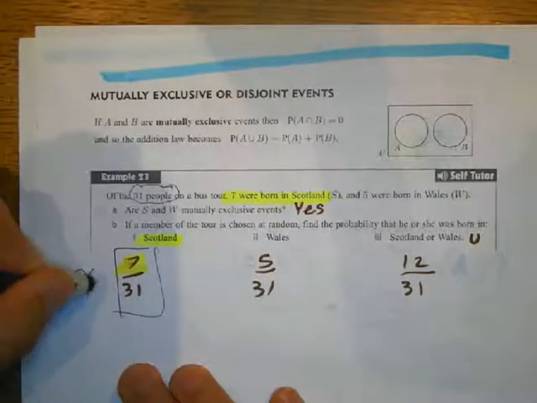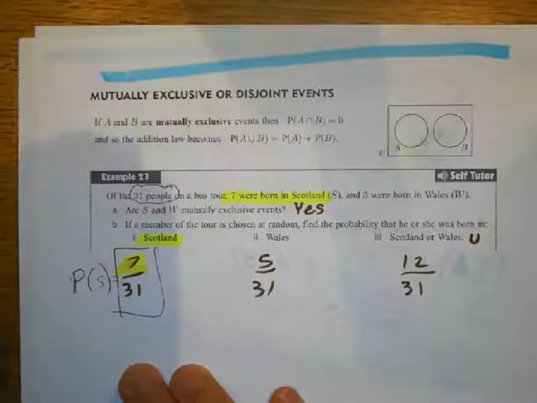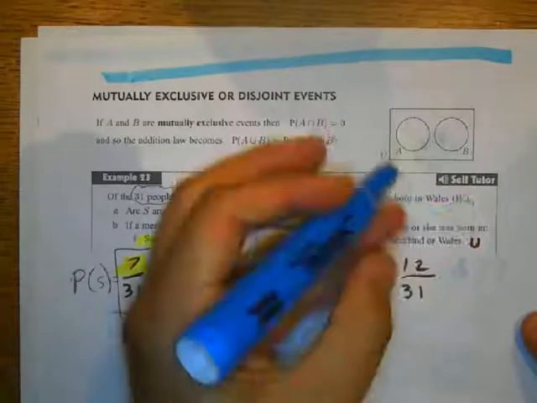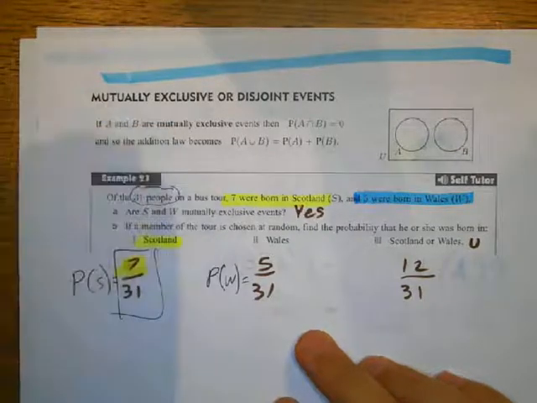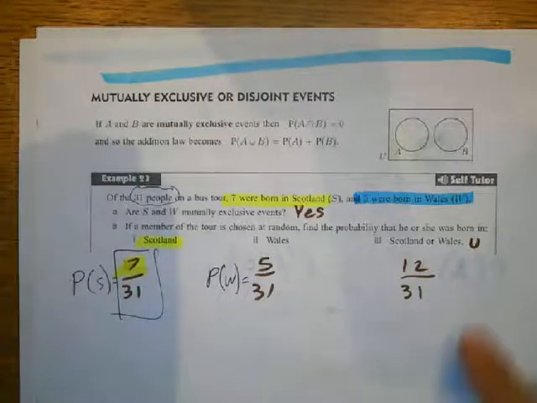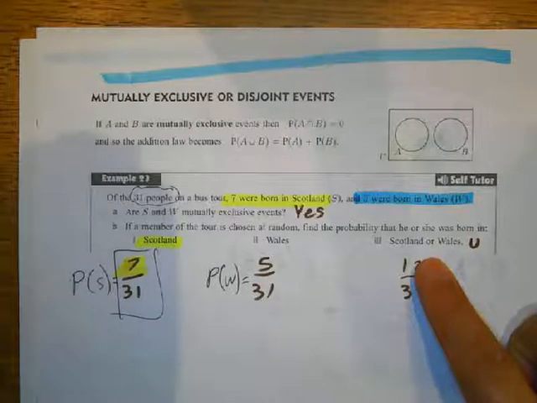We probably should write it like this: probability of capital S equals that. Now, what's the probability that somebody's born in Wales? We should write it like this: P of W equals that, because there's 5 of them. All right, and what's the probability of Scotland or Wales?